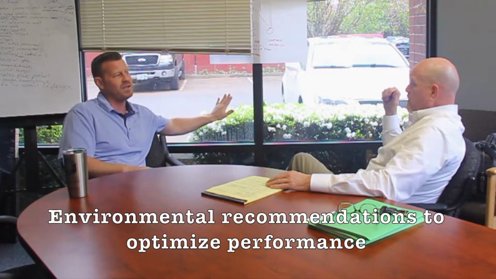And then we may make some other recommendations like, hey, instead of that wall being gray over there, if you paint that wall white, you're going to increase your lighting by 20% as an example. So there are some other things outside of just the lighting fixtures themselves that we may have some recommendations on how to better achieve the results you're looking for as a whole.